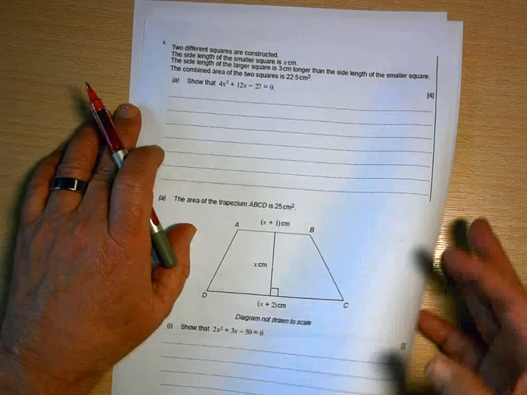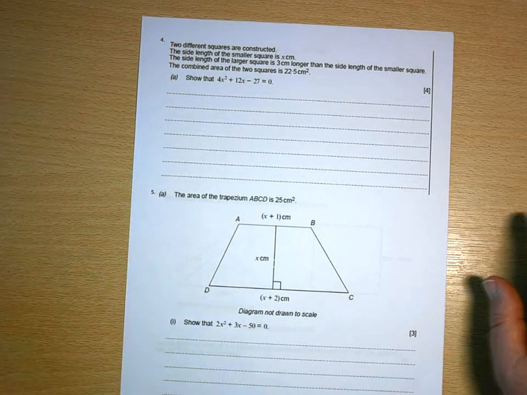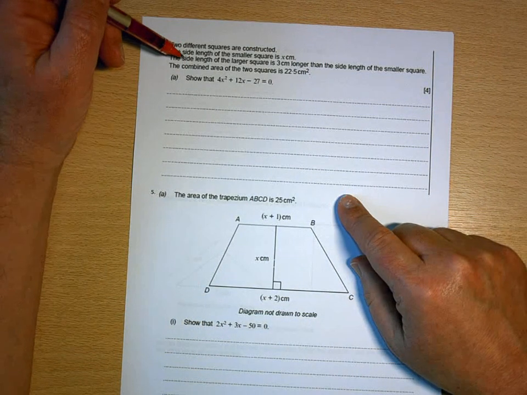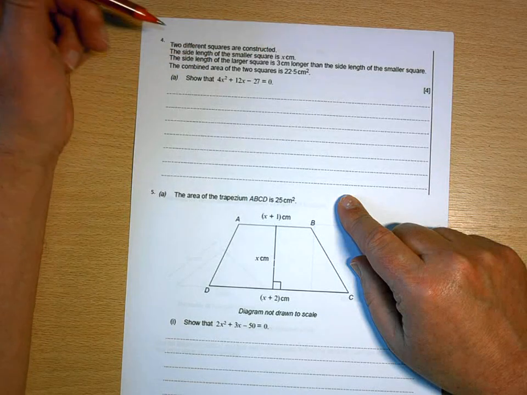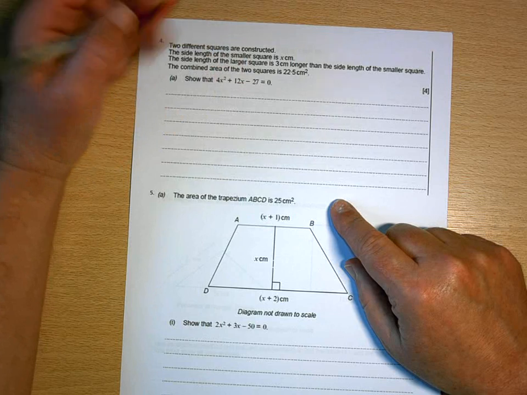Okay, so the first one. Two different squares are constructed. The side length of the smaller square is x. The side length of the larger square is 3 longer than the smaller square. The combined area of the 2 squares is 22.5.